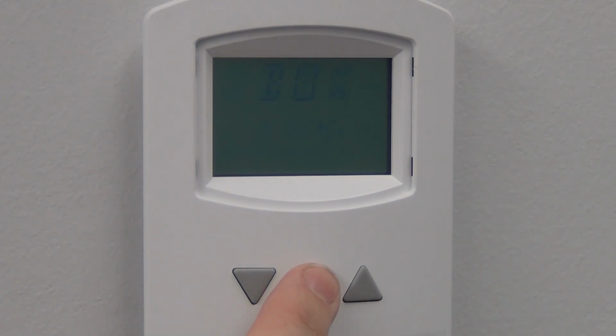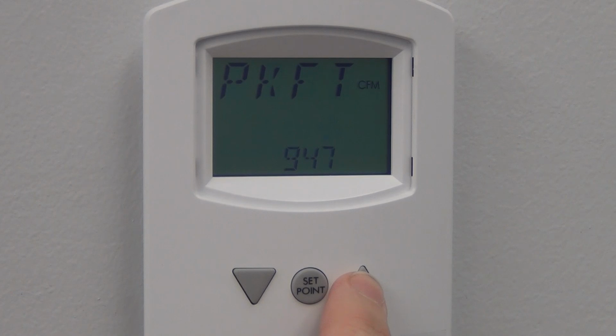The first display is the primary K-factor. To change the value, push the up or down button and the value changes. Our box has a K-factor of 950. When the value is correct, push the center button. The value is saved and the display moves to the next step.